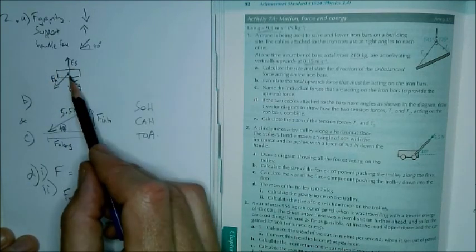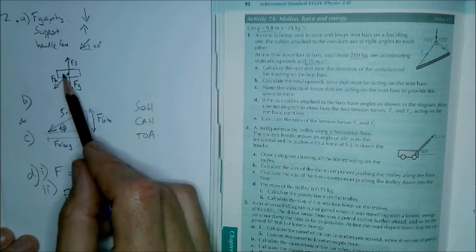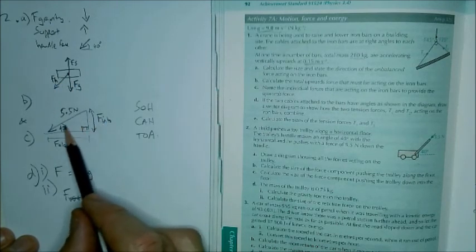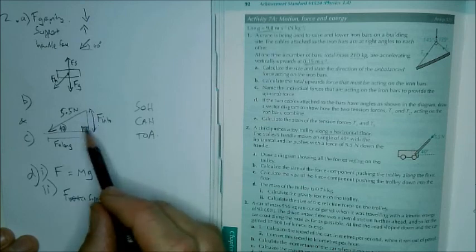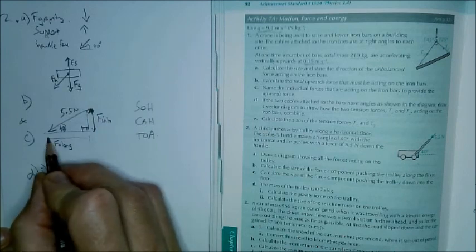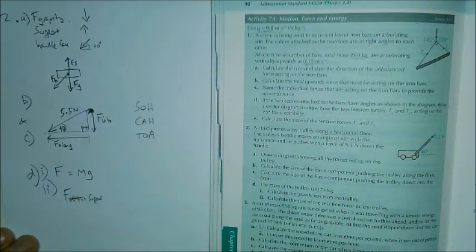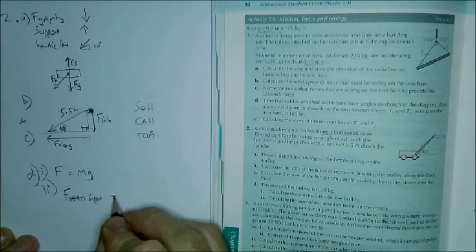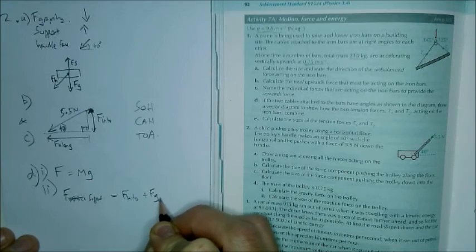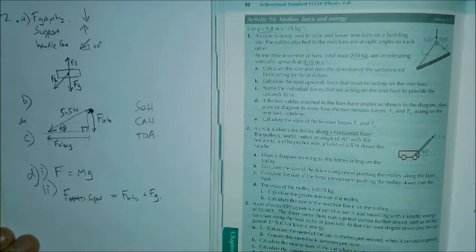So the support force is going to equal the gravity force plus whatever the vertical component of the handle force is, the F into the page, which is going, so arrow that way actually, isn't it? Okay, so F into plus F gravity. F support equals F into plus F gravity, the weight force.